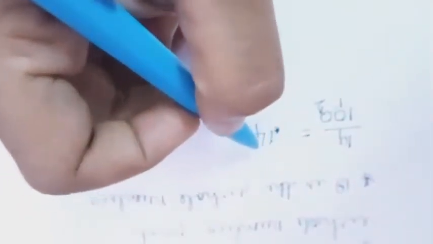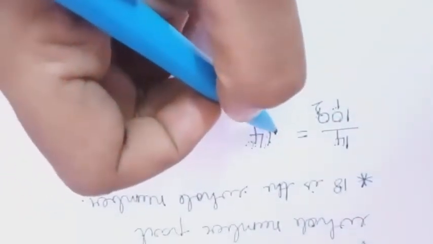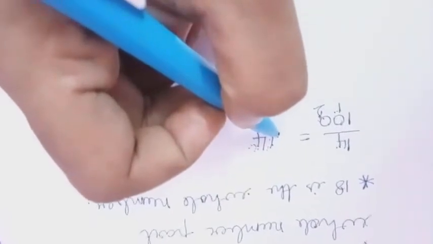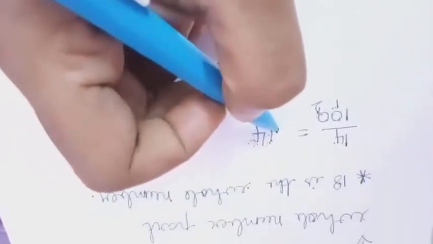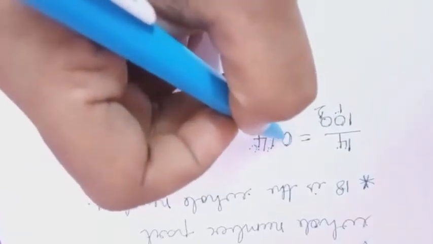So we have to start counting from right to left. 1, 2. So I have placed the decimal point after 2 numbers and then write 0. Got it? Now, still this is not complete.